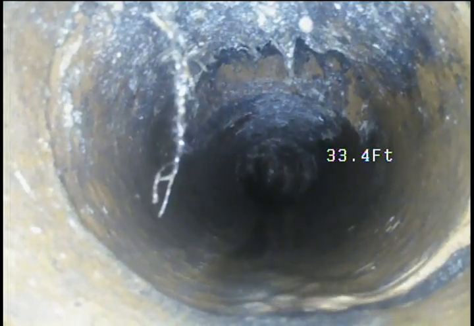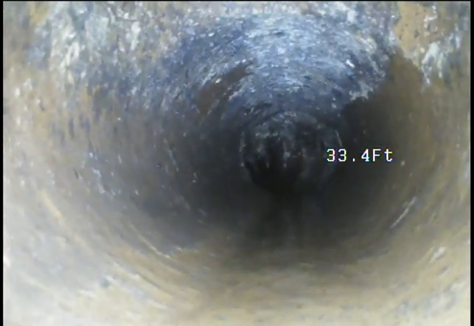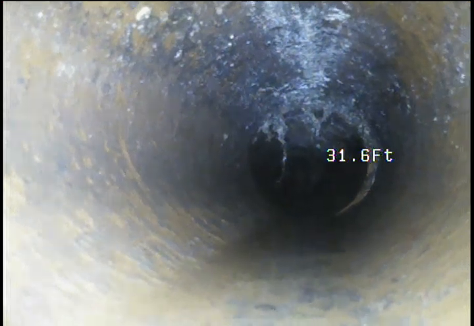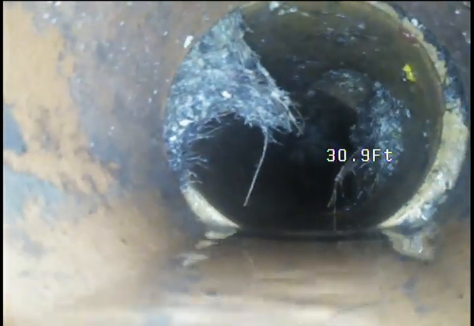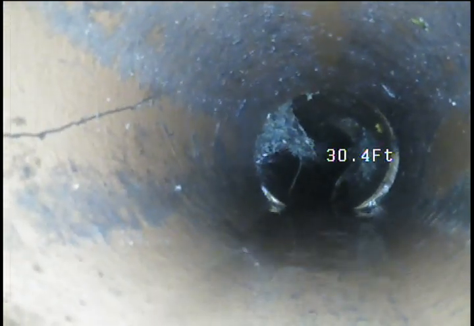Right here we can see the depression in the top of the pipe. That's our main building cleanout, which is located in the carpeted area. Again, that root at 30, 31. Looks like another Y connection heading off to somewhere, yet unknown. And the root formations there.